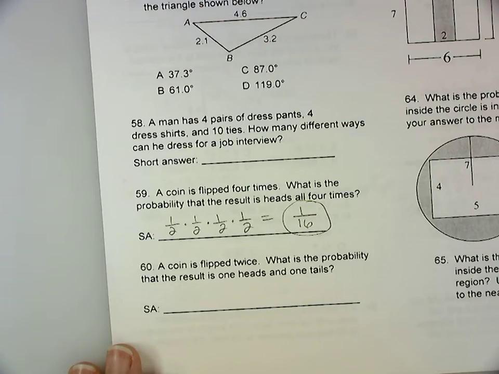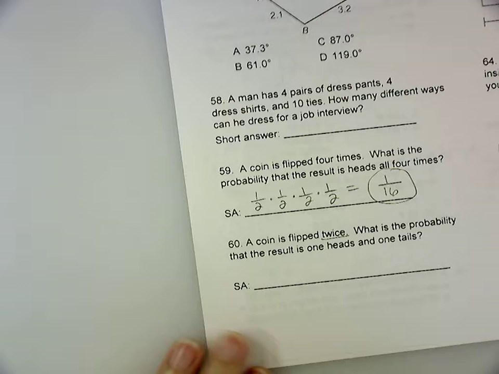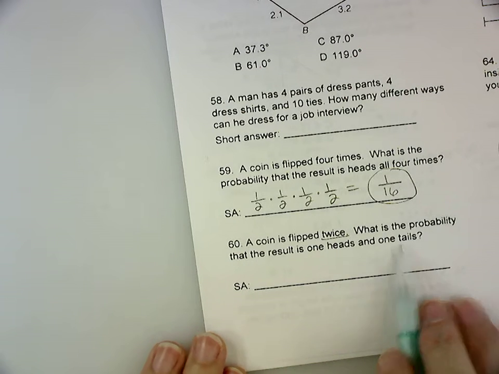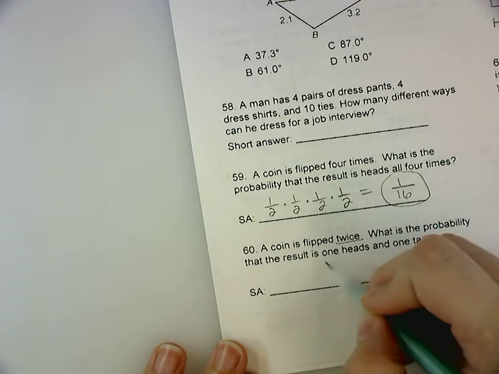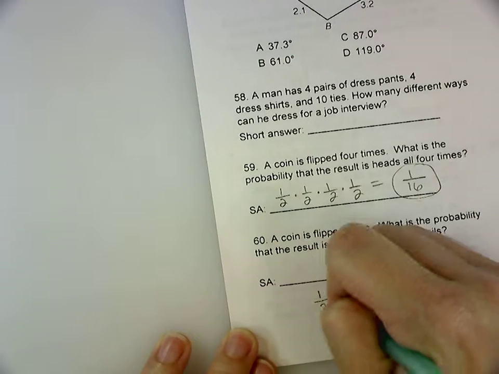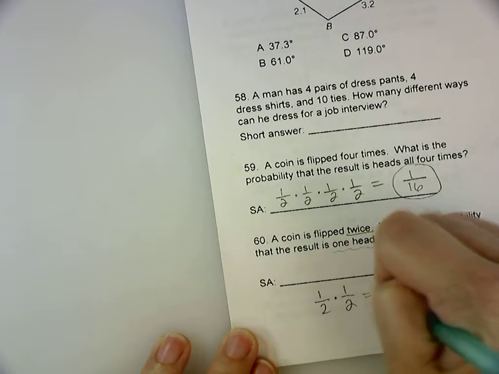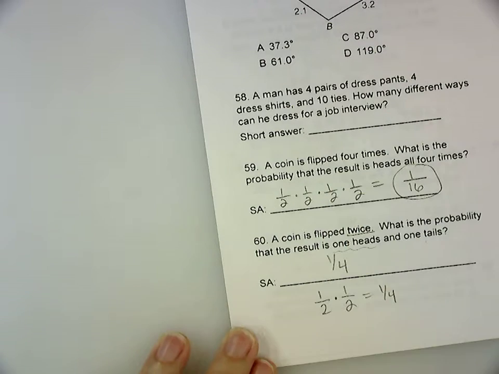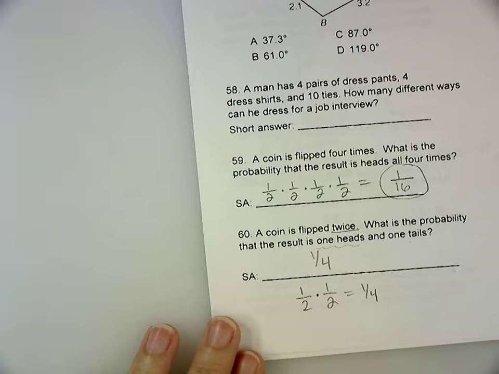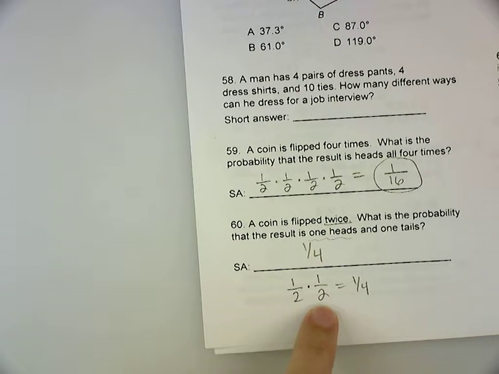Okay, and then for 60, a coin is flipped twice. What's the probability that the result is 1 heads and 1 tails? So if a coin is flipped twice, the probability that you get heads would be 1/2. What's the probability you would get tails? 1/2, so it would be 1/4. Yeah, we should do 60 minus 62. Yeah, we will. Okay, so there's a 1/2 chance of getting a heads. There's a 1/2 chance of getting a tails.